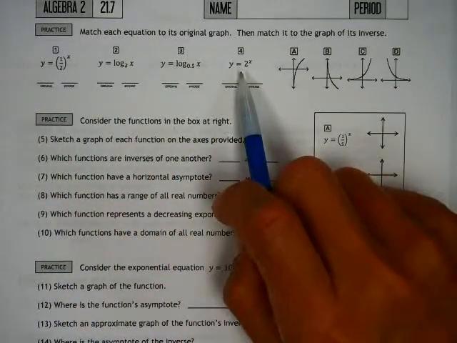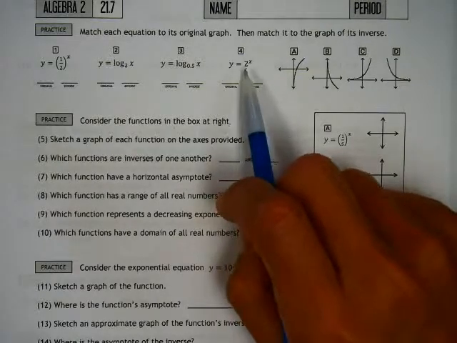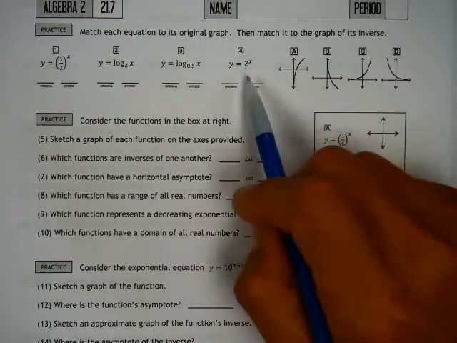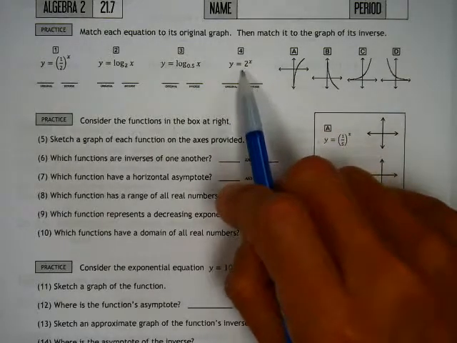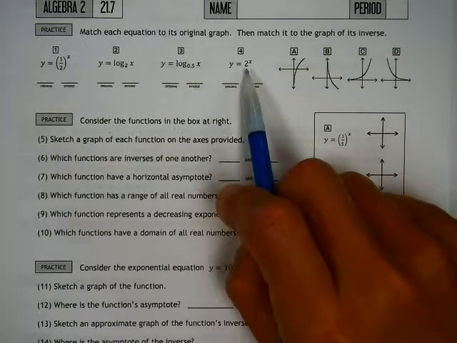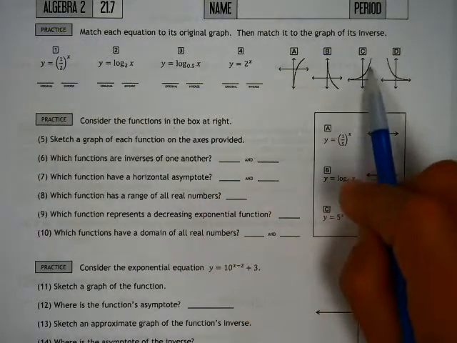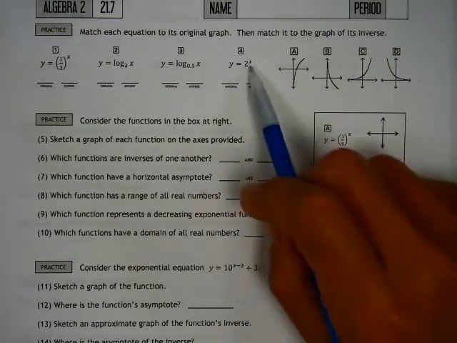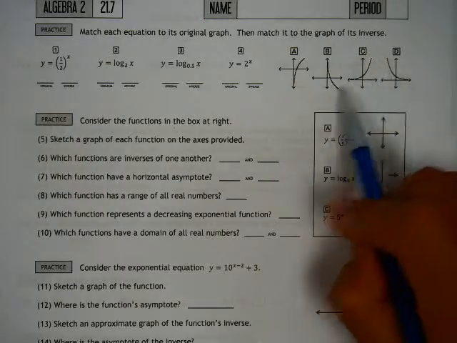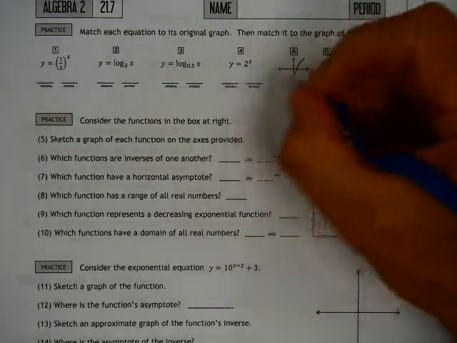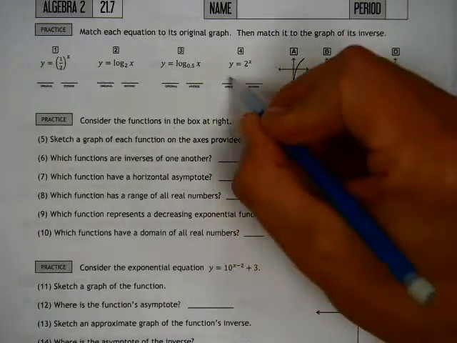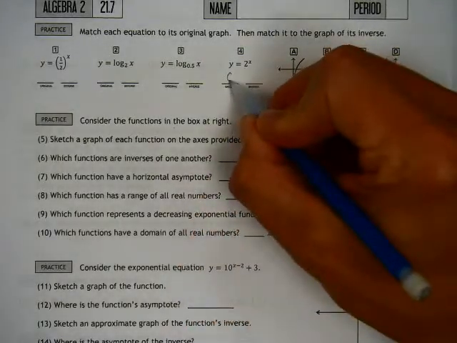Like this one, for example, we've been doing the most. We know it's increasing because the base is more than 1. It's increasing as it's going from left to right, and the asymptote is at y equals 0, so it's approaching the x-axis. So this one here is the one that's approaching the x-axis, and as you go from left to right, as you increase the input, it's getting further away from the asymptote. So the original graph is graph C.